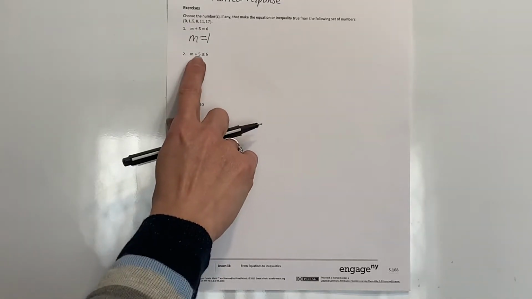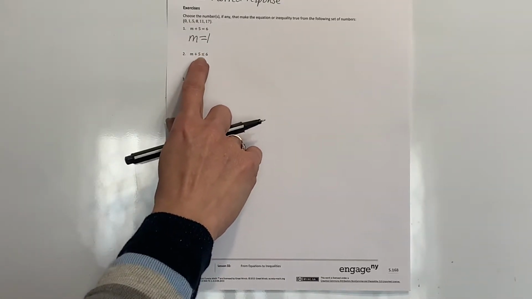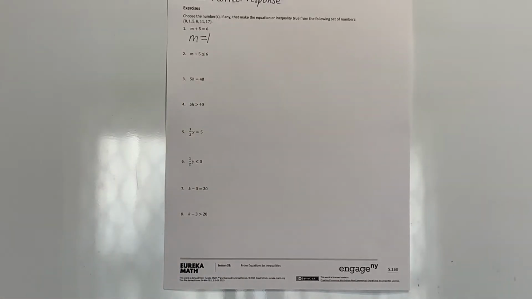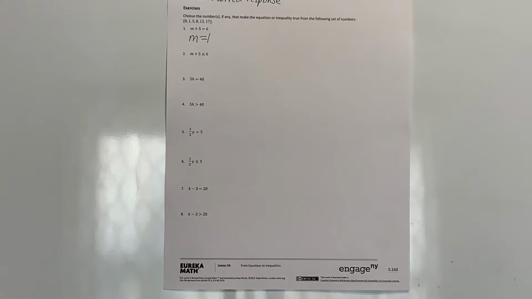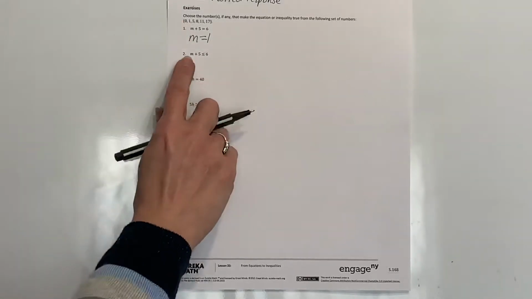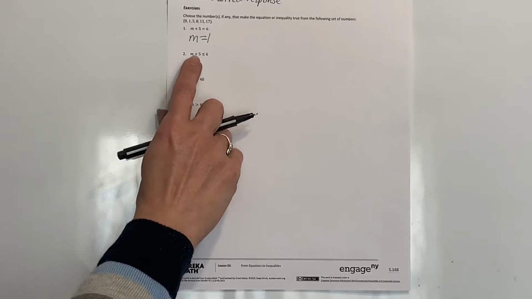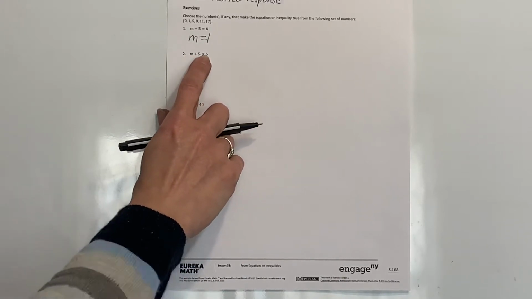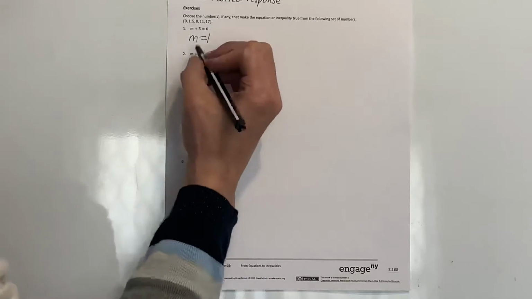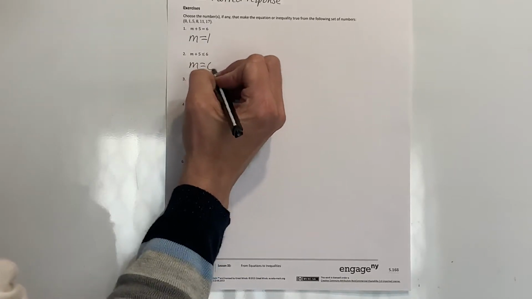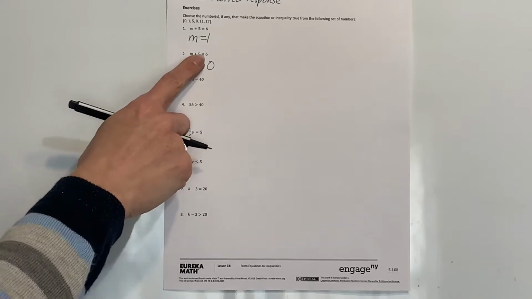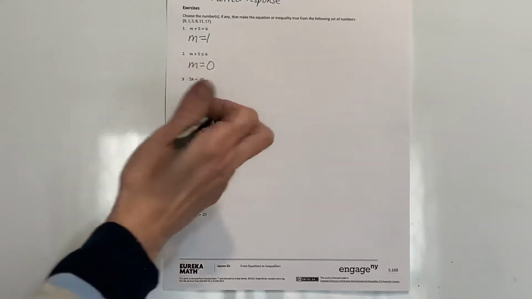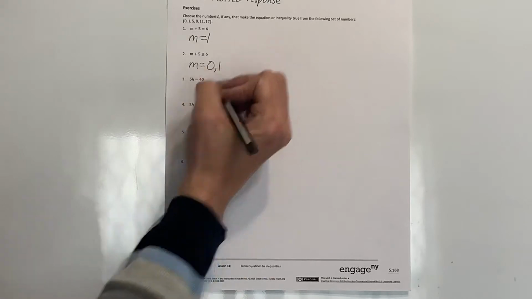M plus 5 is less than or equal to 6. So this time we've got less than. So I've got to find a response that is smaller than or less than 6. So I've got 0 I can put in the place of m. 0 plus 5 is less than 6. Yes, because that would be 5. So m could equal 0. Could m equal 1? Well, 1 plus 5 is less than or equal to. Well, it is equal to 6, so 1 would work.